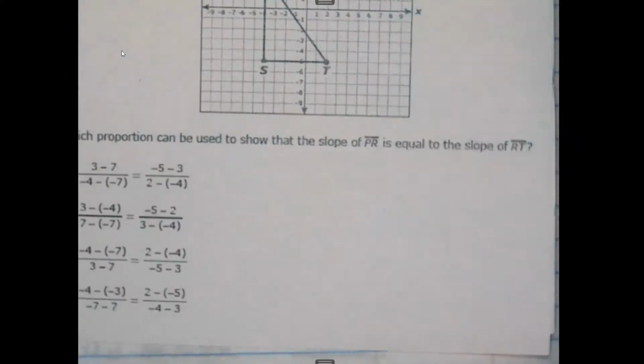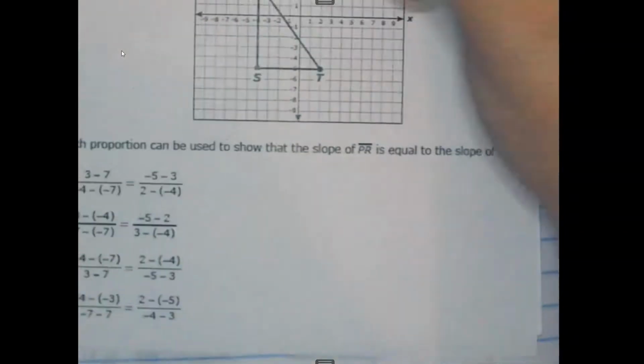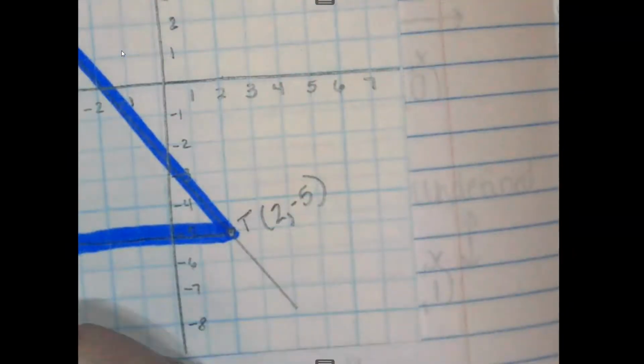The question's written as, what proportion can be used to show that the slope is equal to the other slope? So I know I'm looking at P to R and R to T. So my first one says to do P to R. So I'm doing -7, 7 and -4, 3. Those are both with that first triangle.